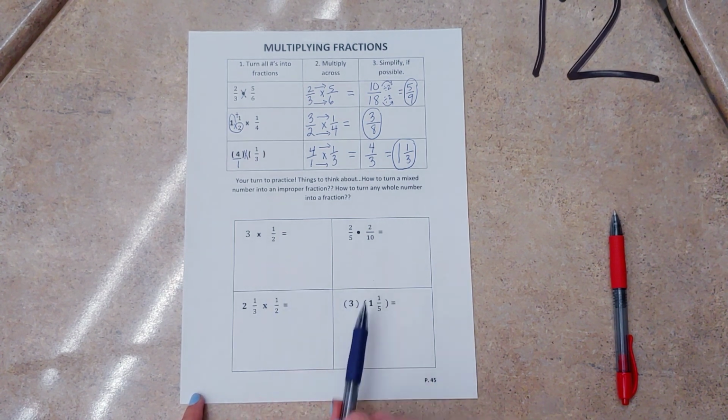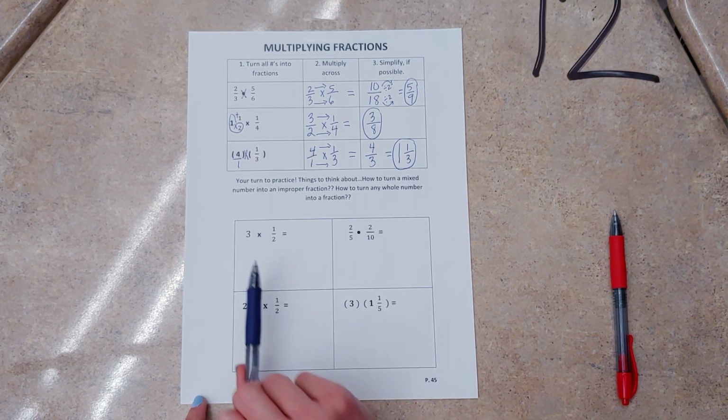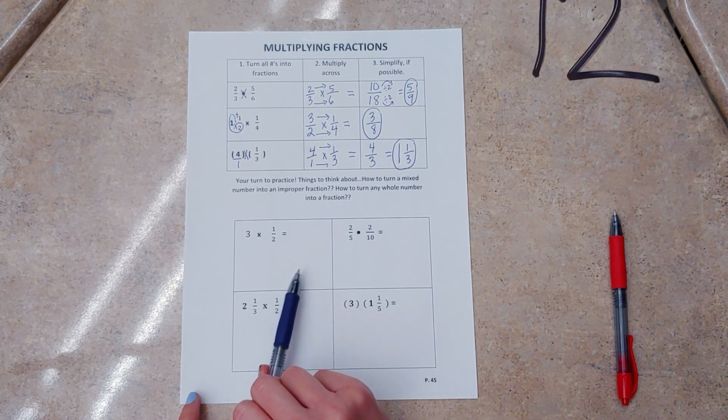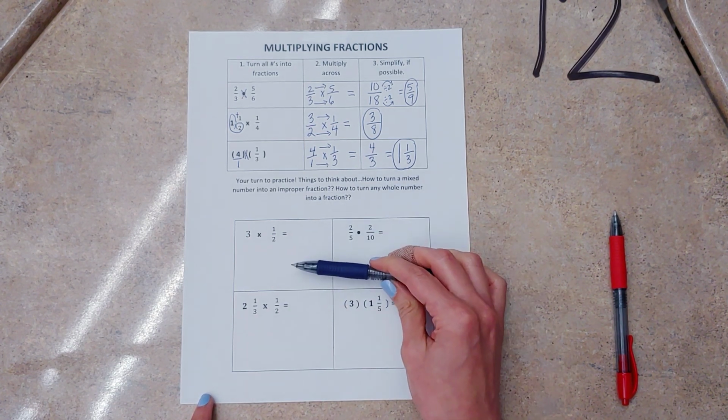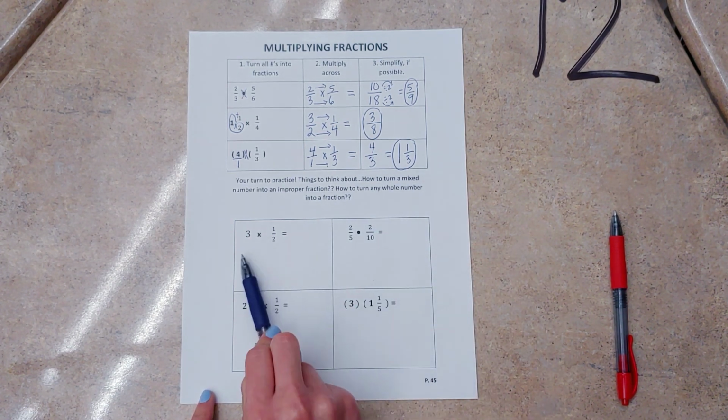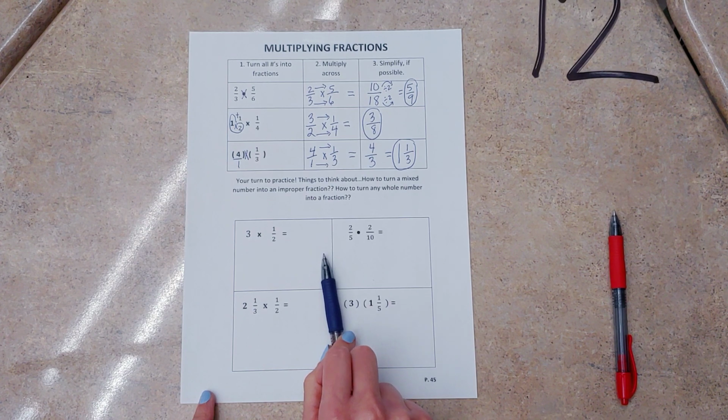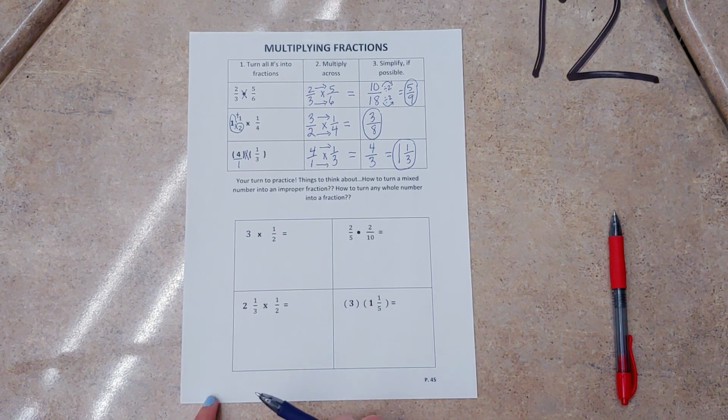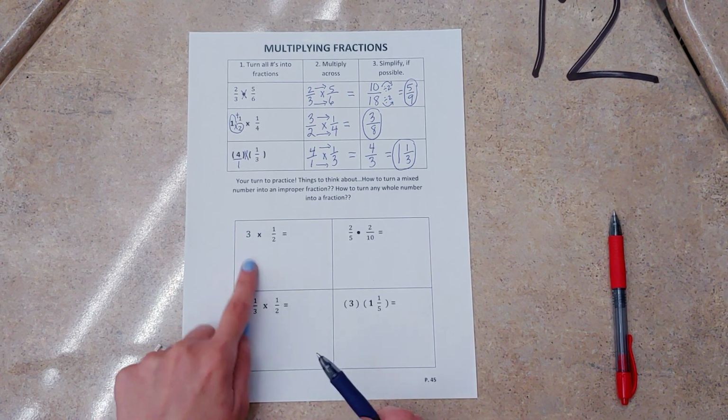We have 4 practice problems down here. What I would like for you to do is push pause, work out a problem, and then check it. I'm going to work them out step by step. So go ahead and push pause and work on that problem, and then push play and start it again.